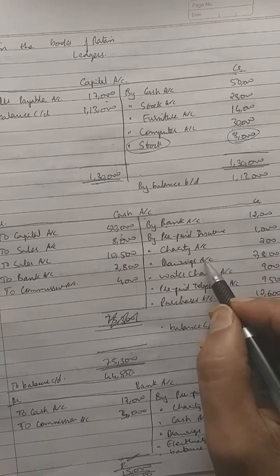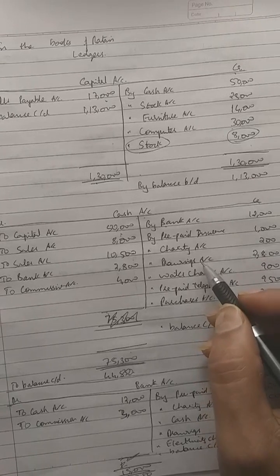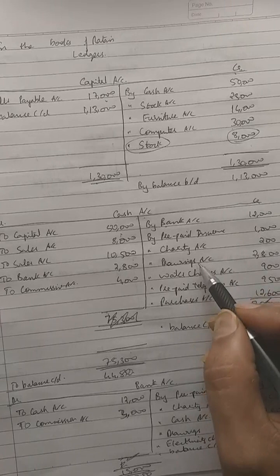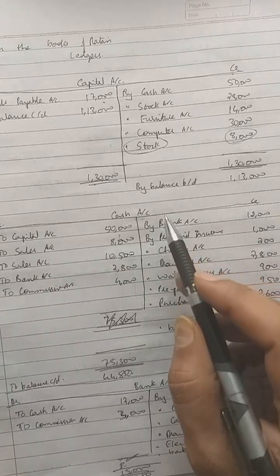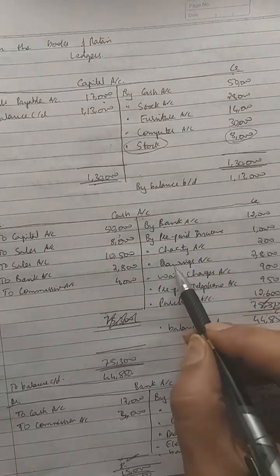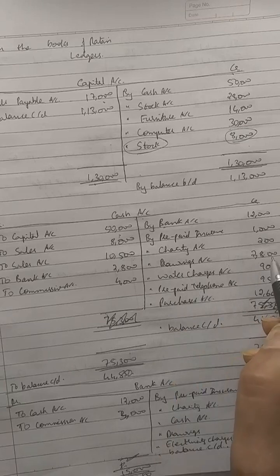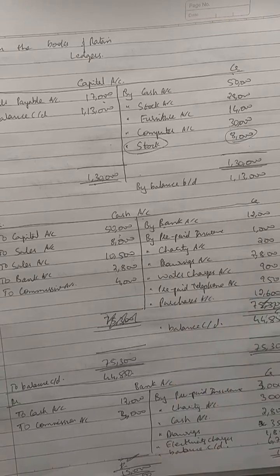Okay, now in the earlier entry there is drawings account debit to cash account. So in the journal entry, cash account has been credited. So come to cash account, come to credit side, write the name opposite to it. By drawings account 2,800. Then what else is there? What else is affecting the cash?